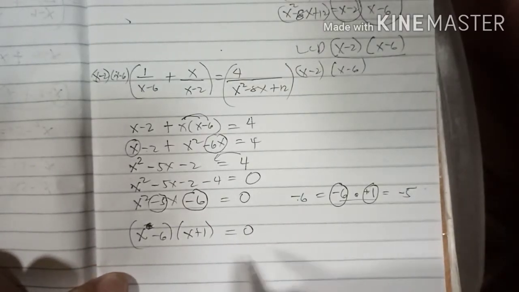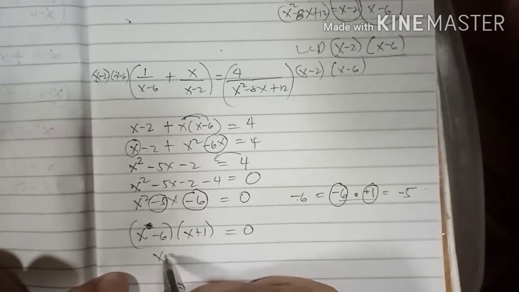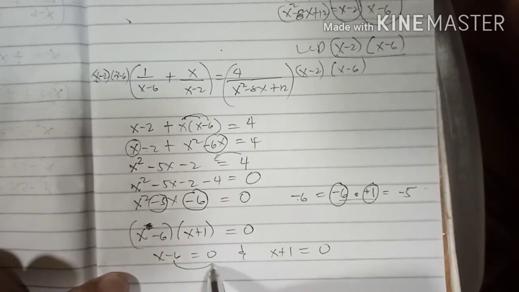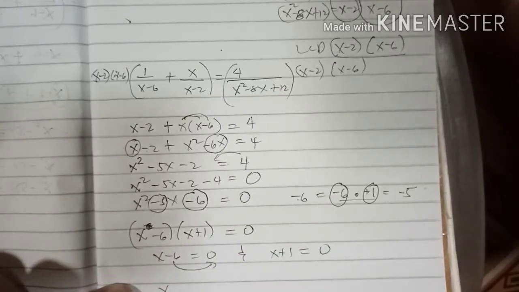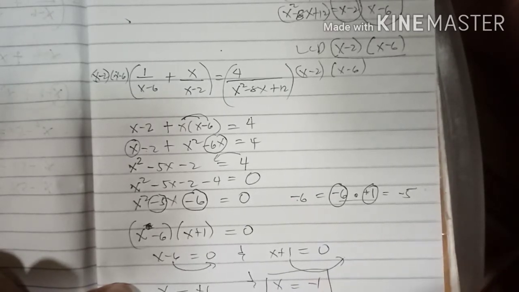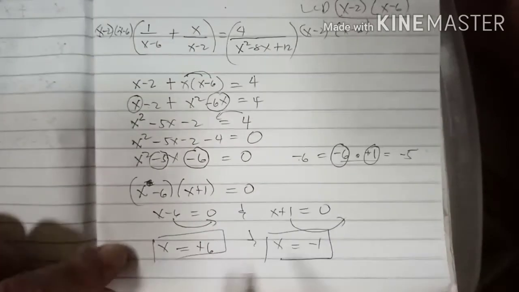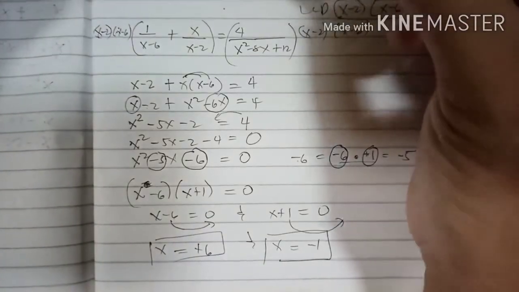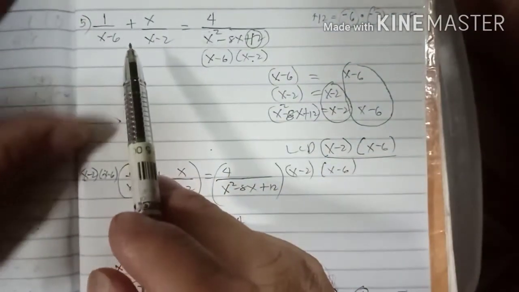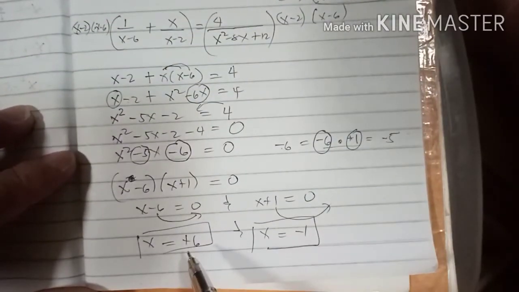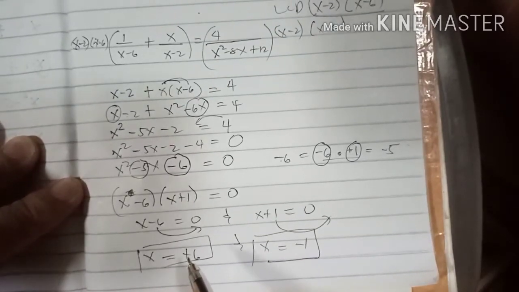Now, equate each of these factors to 0, that's x minus 6 is equal to 0, and x plus 1 is equal to 0. So transpose, that becomes x equals positive 6, and x equals, transpose, that's negative 1. And which of these values of x satisfies our given rational equation? So if our answer is positive 6, let's try to substitute.